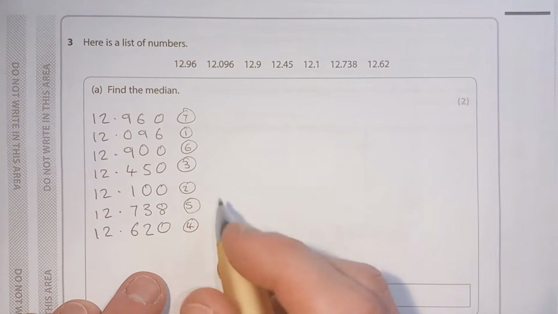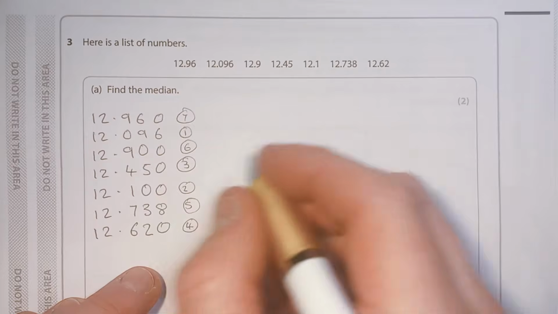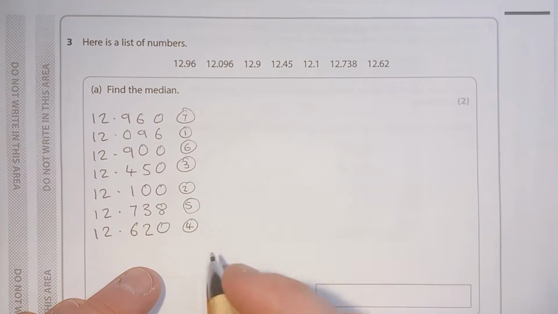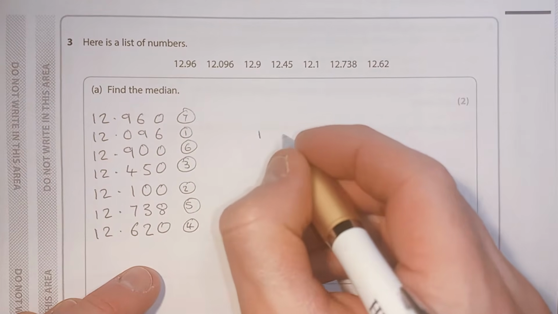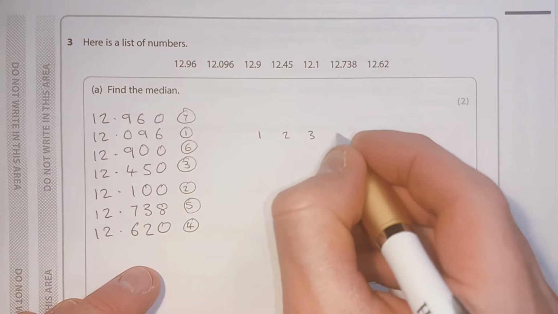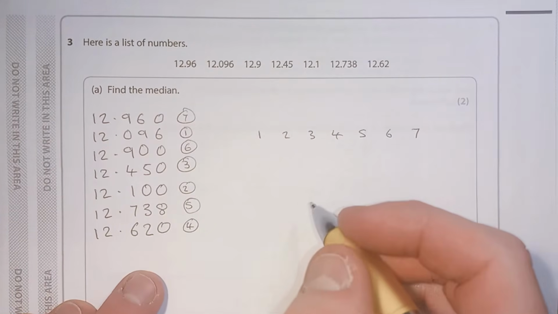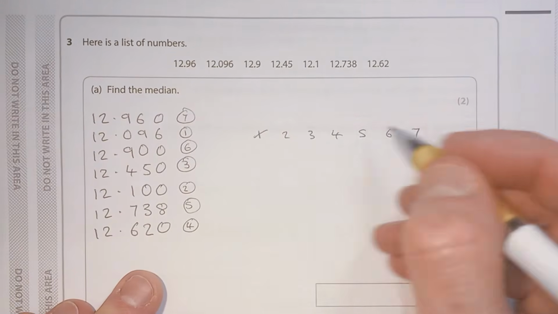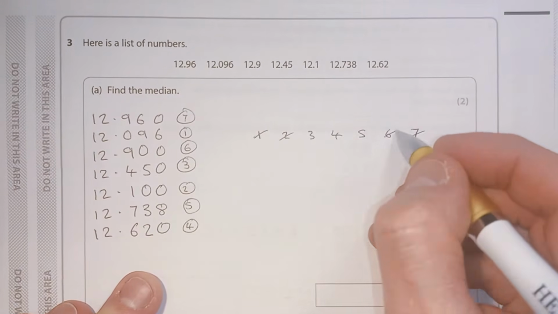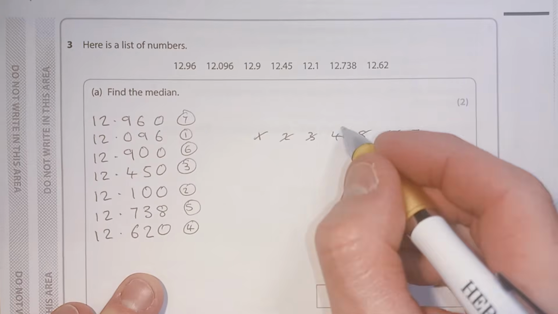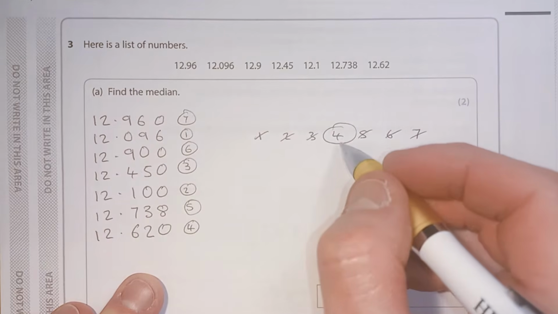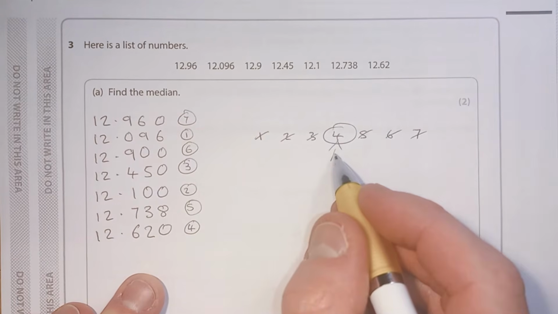Now, we don't have to do this. I could write them out in order, but I could say we've got 7 numbers. So 1, 2, 3, 4, 5, 6, 7. Now, if we were trying to find the median, we would cross off the 2 at the ends, and we'd keep doing that until we've got 1 left in the middle. And you see the one we left in the middle is the 4th number.